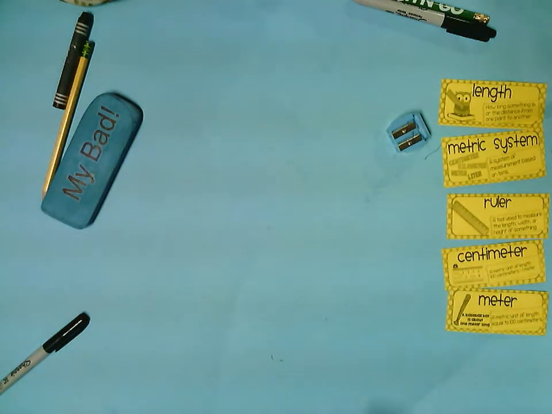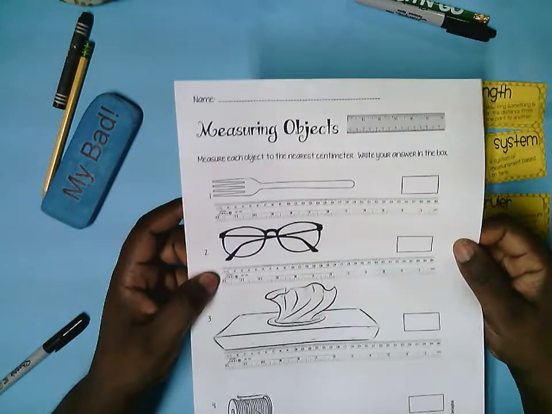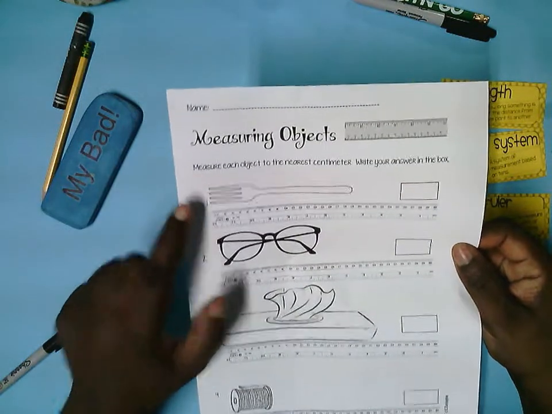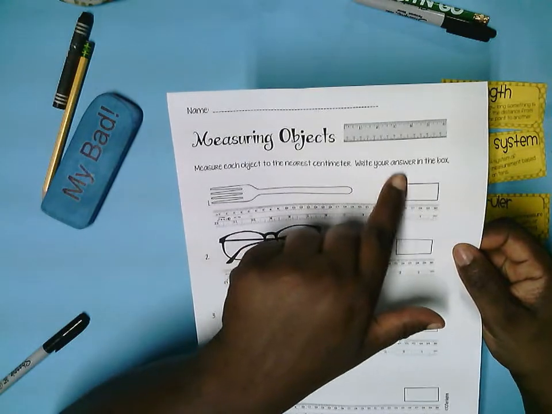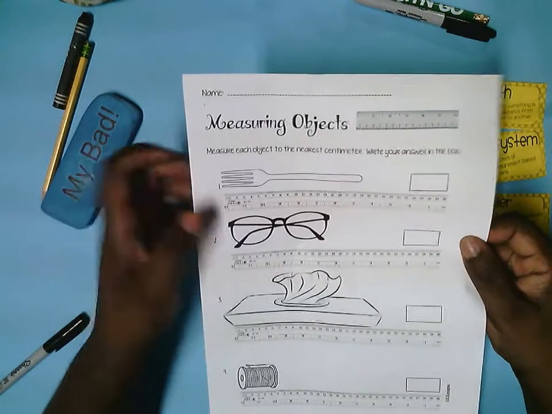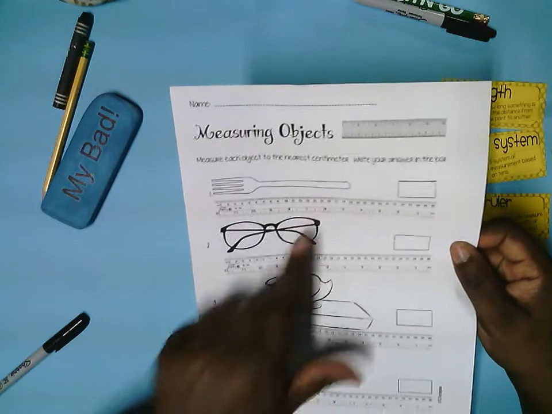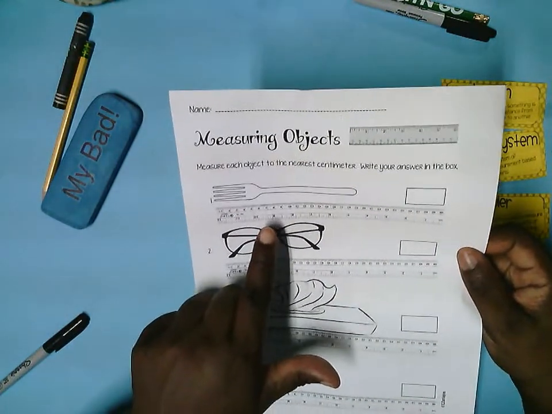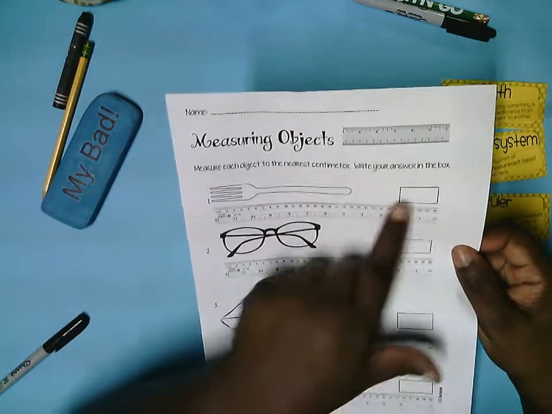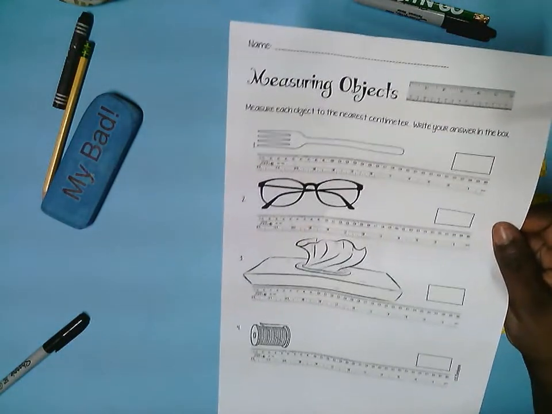Okay, so we've looked at the vocabulary words. Let's do some practice. So first, we're going to get this worksheet, and the instruction says, measure each object to the nearest centimeter. Write your answer in the box. So you're going to look at the object, and then it already has a ruler here for you, and you're going to look at it to see what's the closest centimeter, and then you're going to write it in the box.